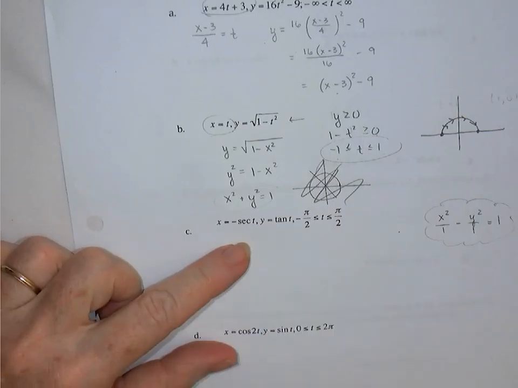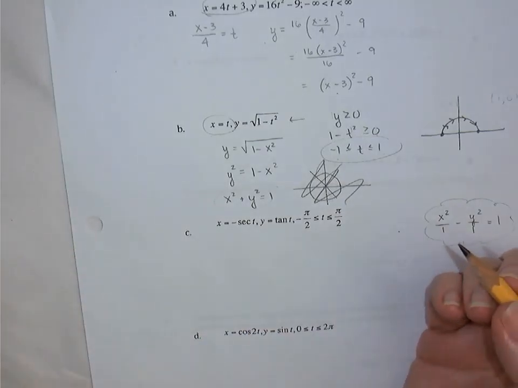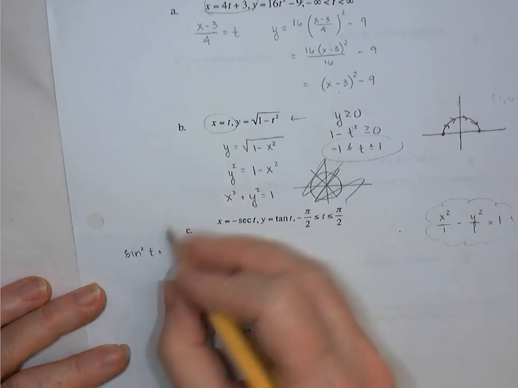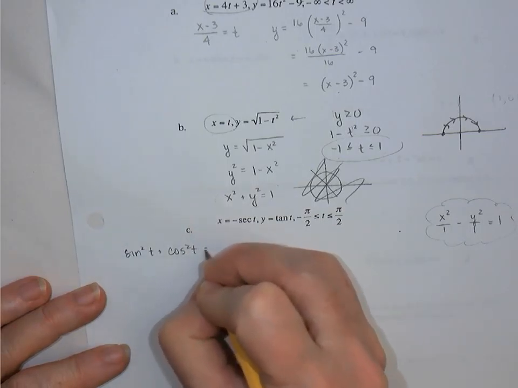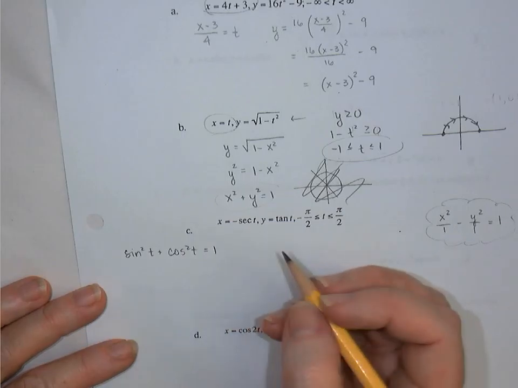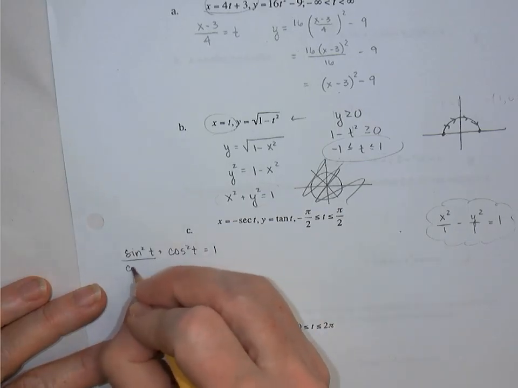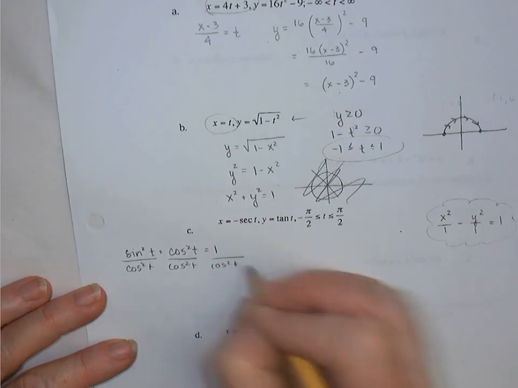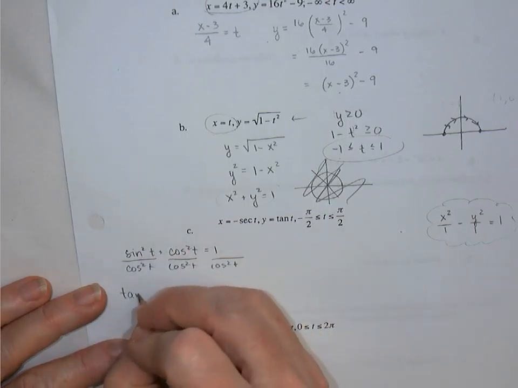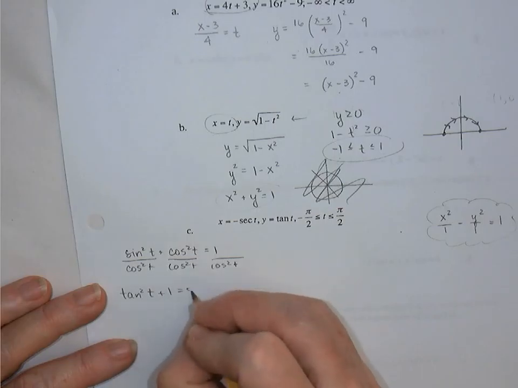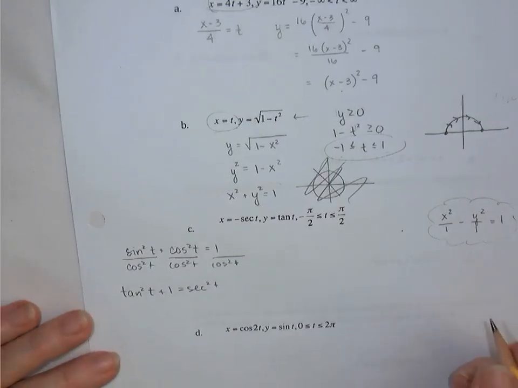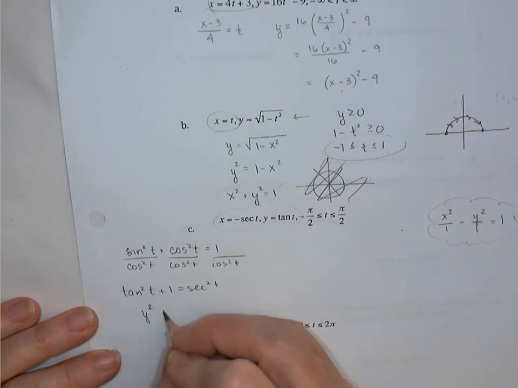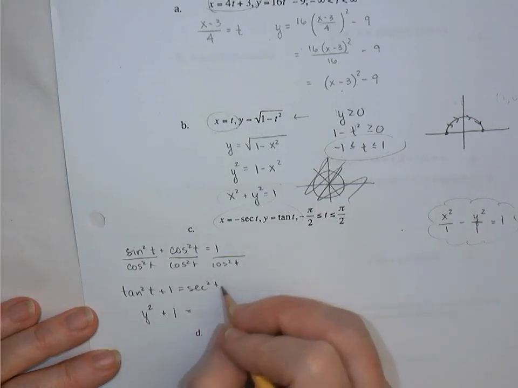What I know about secant and tangent, well, I don't really remember the trig identity for secant and tangent, but I know sine squared plus cosine squared is equal to 1. And if I want to develop tangent, I'm going to divide everything by cosine squared. So I do remember that trig identity: tan squared t plus 1 is secant squared. And I'm going to substitute this right into what we have. So tan squared t, that's nothing more than y squared. That gives me y squared plus 1 equals secant squared.